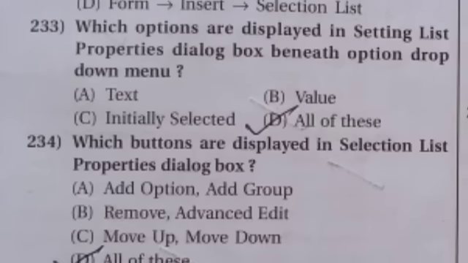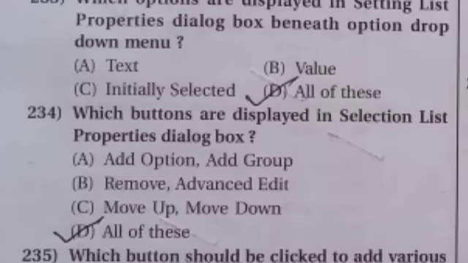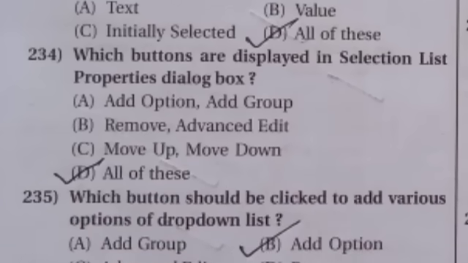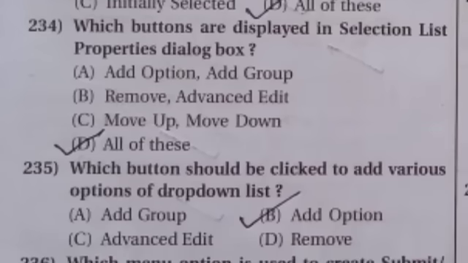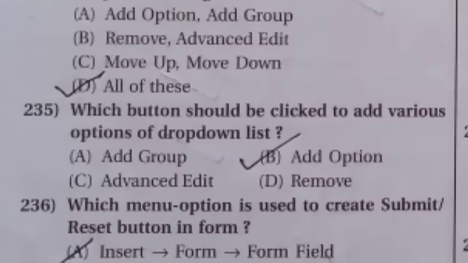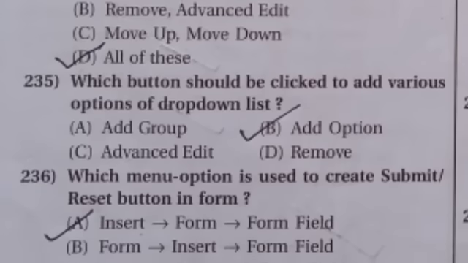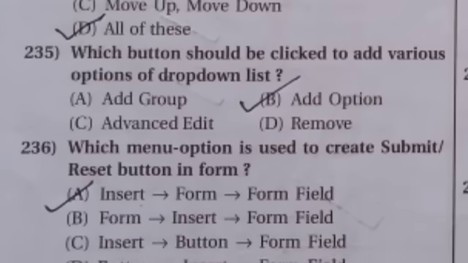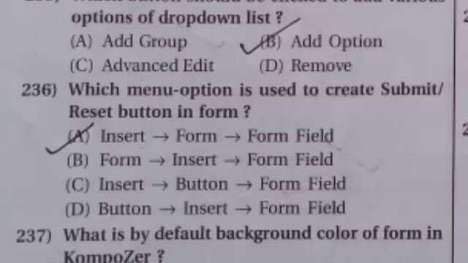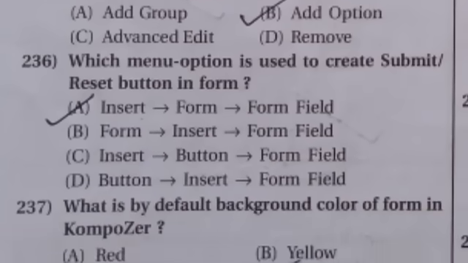Which options are displayed in setting list properties dialog box? D answer है all of these. Which button should be clicked to add various option of drop down list? B answer है add option. Which menu option is used to create submit reset button in form? A answer है insert form field.